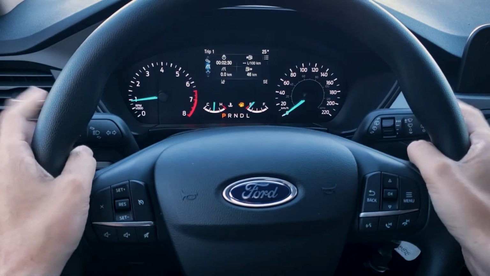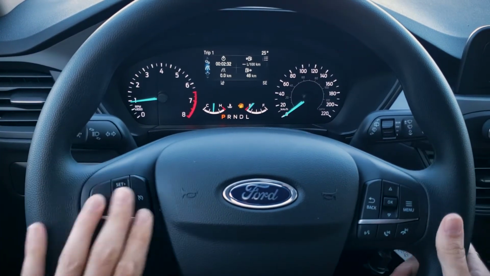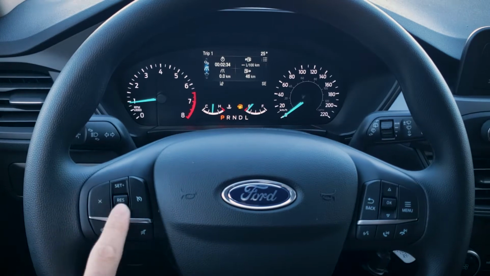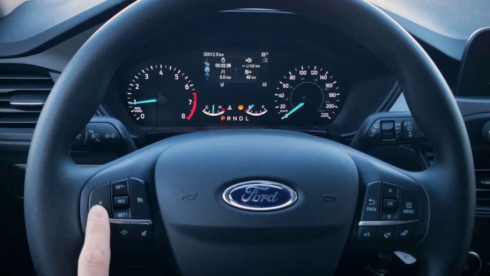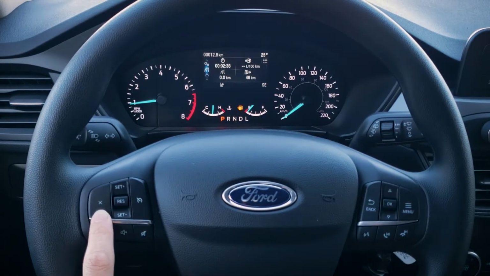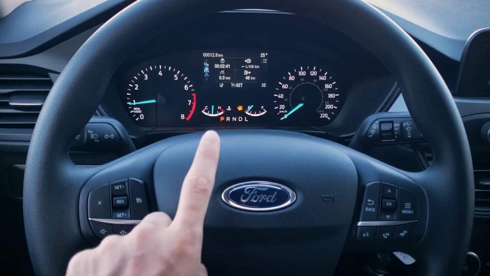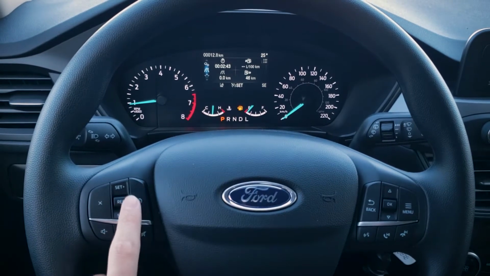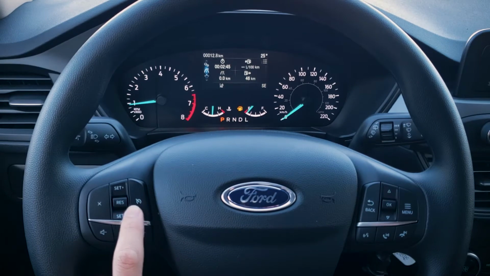Next up, let's take a peek at our steering wheel. So we're going to start off along our left-hand side here. So starting off, these buttons. This one is going to be the cancel for the cruise control. This is going to turn cruise control on or off. As you can see, that has come on. It's now set. Pressing that again will turn it off.